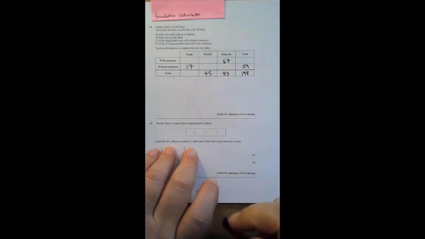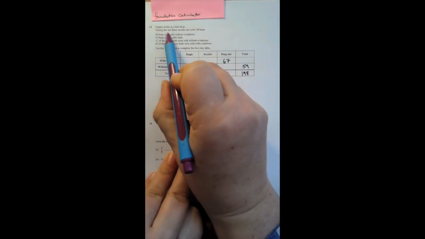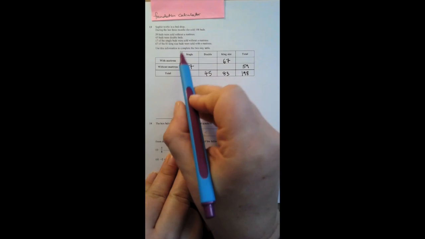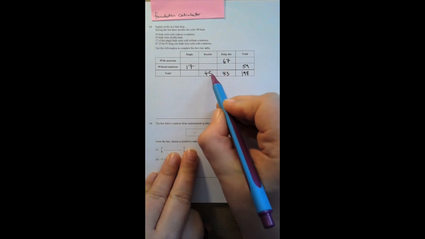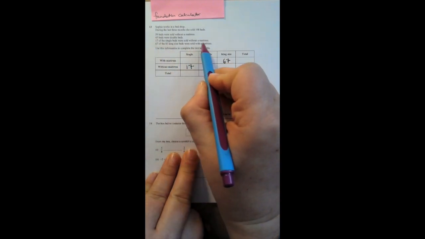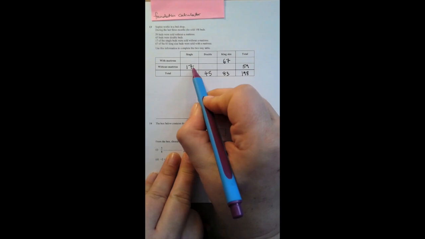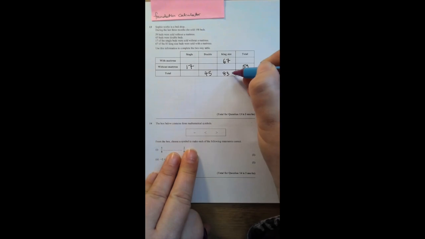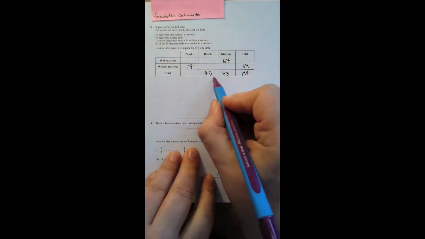Use this information to complete the table. All right, I'm just going to double check that I've written those in right. During the last 3 months, she sold 198 beds. 59 were sold without a mattress. 45 were double beds. 17 of the single beds were sold without a mattress. 67 of the 83, so there were 83 king-size beds and 67 of them were sold with a mattress. Right, now what I need to do is to work out these gaps.